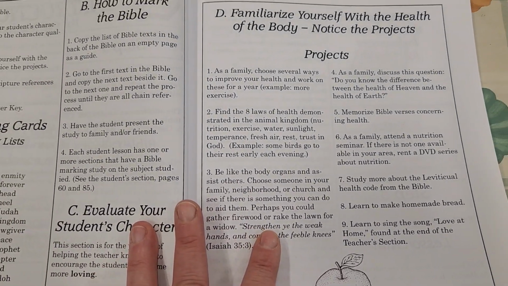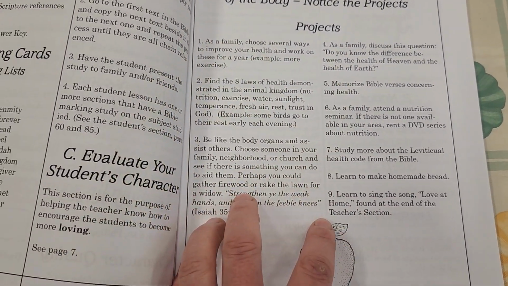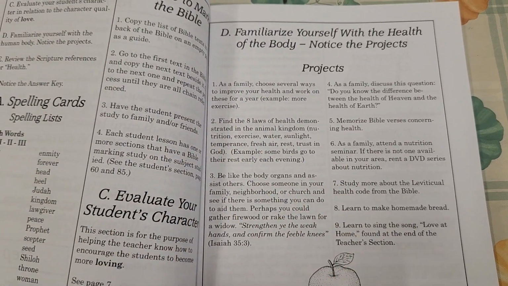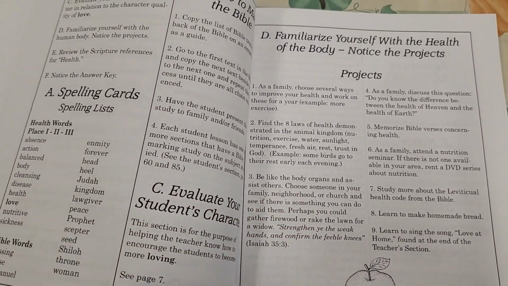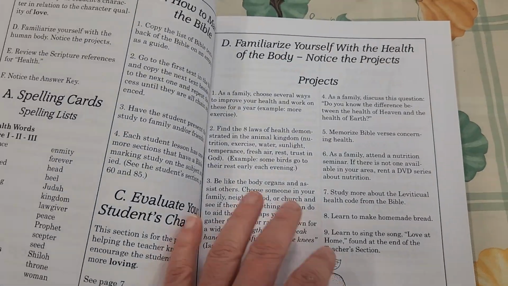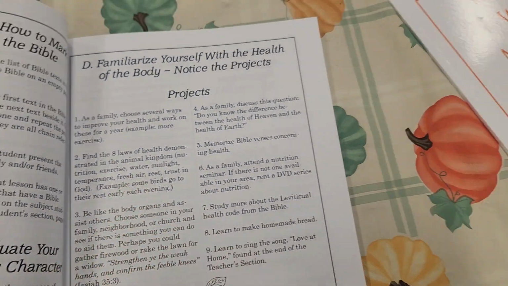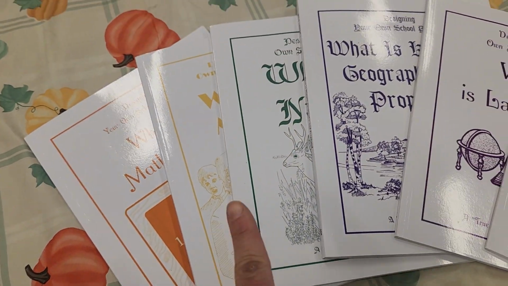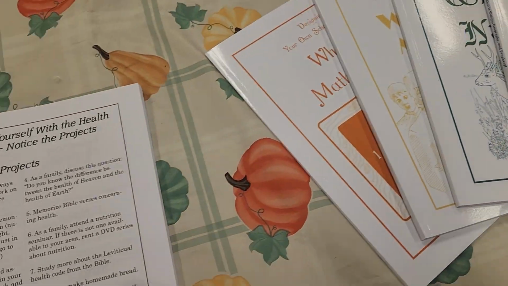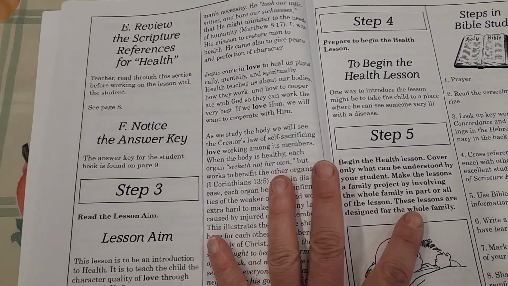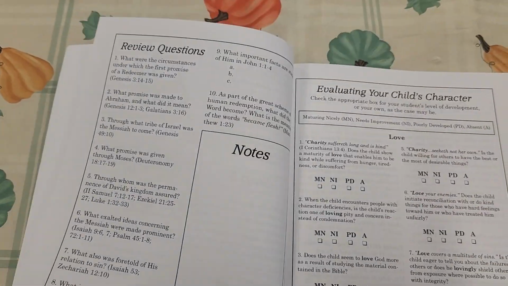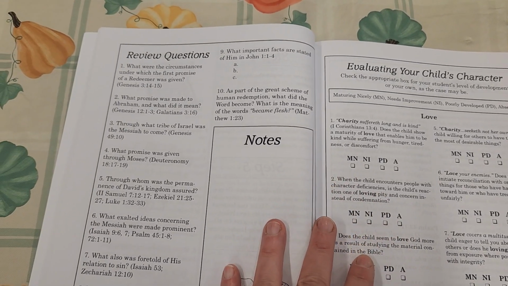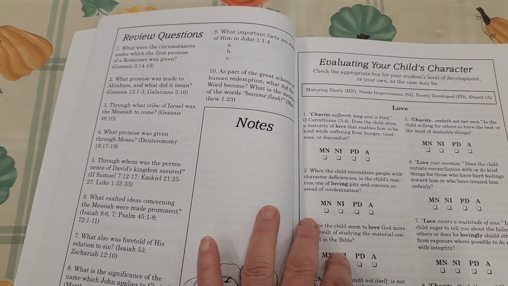So you choose, and you don't do all of these projects. You choose like 1 or 2 projects to focus on for that particular book. Book 1, chapter 1, you would want to just choose 1, because each of these you're going to be choosing a project for. So this is more a reference for the teacher, how to do the lesson. Again, I'll go over that in another video.